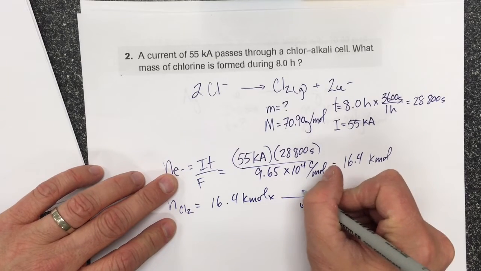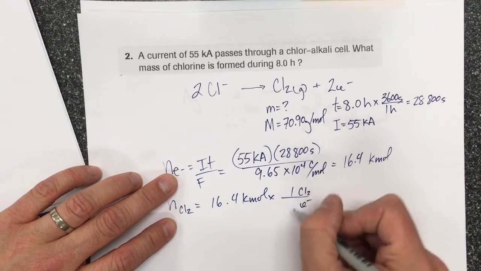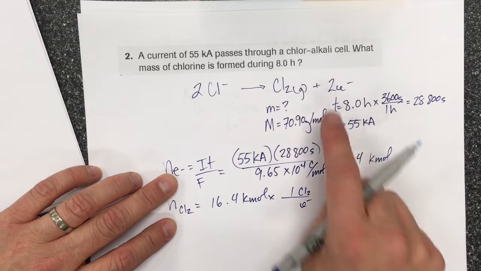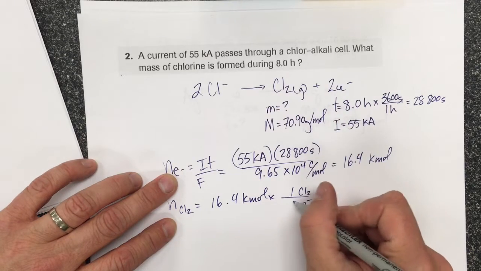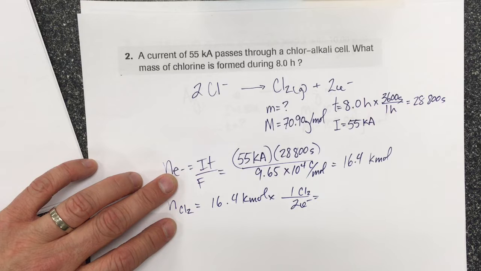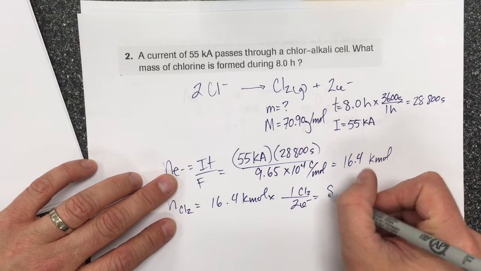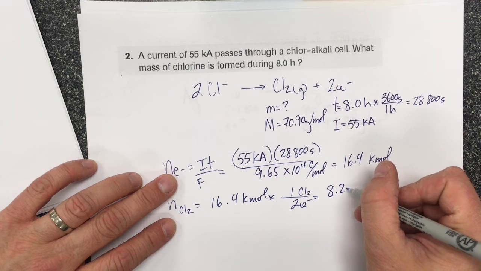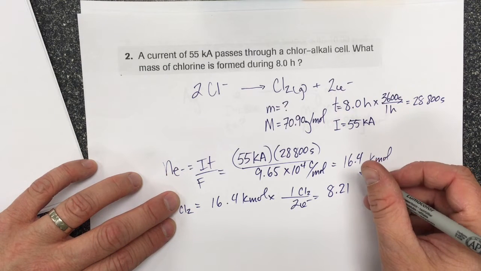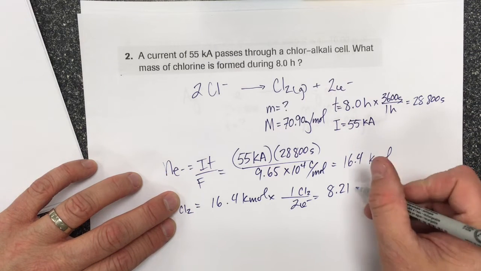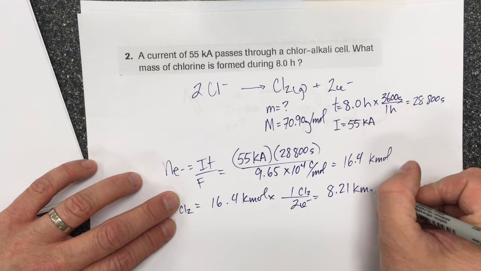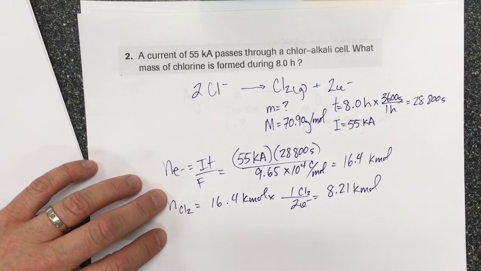Electrons go in my denominator and chlorine gas goes in the numerator. One chlorine molecule takes 2 electrons, so I need to multiply by 1/2. And so I get 8.21 kilomoles of chlorine produced.